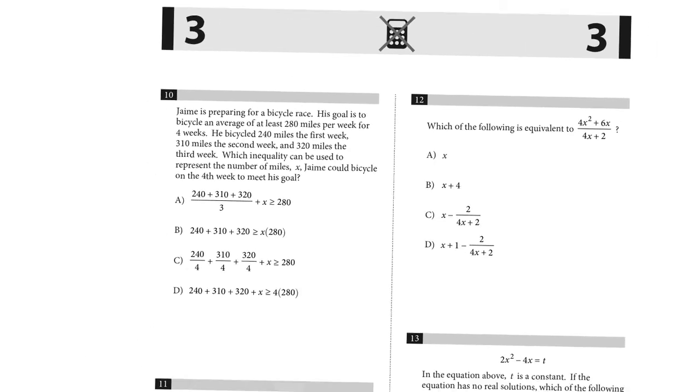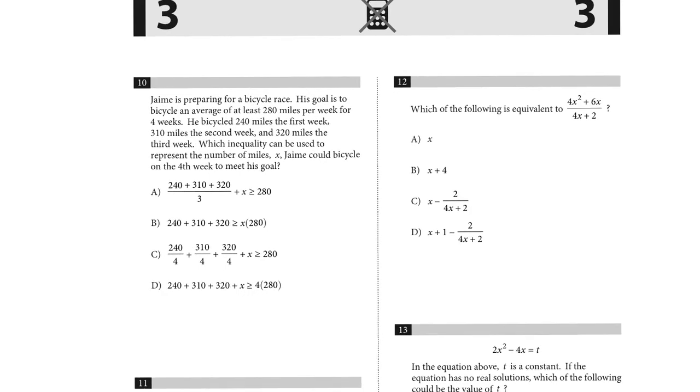Alright, Jamie is preparing for a bicycle race. His goal is to bicycle an average of 280 miles per week for 4 weeks. He bicycled 240 miles for the first week, 310 for the second week, 320 for the third. We got 3 numbers. Which inequality can be used to represent the number of miles Jamie could bicycle on the 4th week to meet his goal? So an average of at least, so more than or equal to for sure. Okay, all of the signs correspond to that. We'd have 240 plus 310 plus 320 plus x.